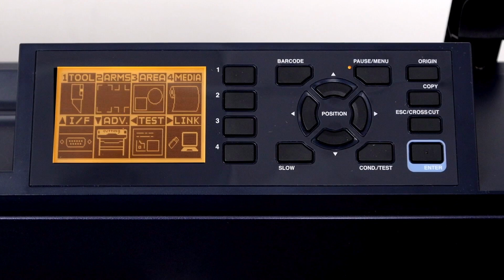On the upper left corner of each of these choices is a little number or arrow indicating the button that should be pressed to enter that menu option. For instance, to display the tool menu options, we would press the 1 key. To display the Arms menu option, we would press 2. To display the Area menu options, we would press 3, and so on.